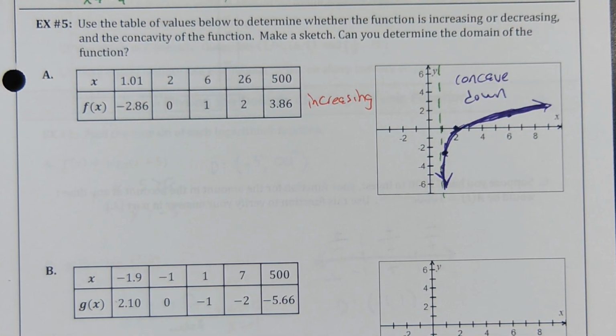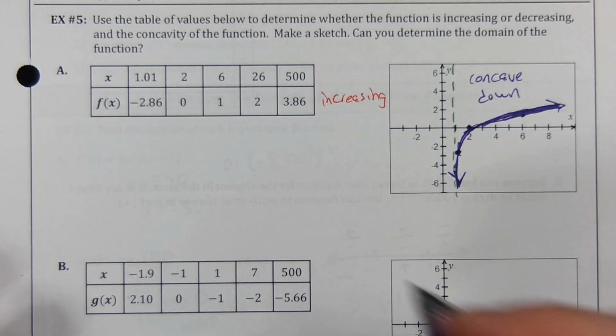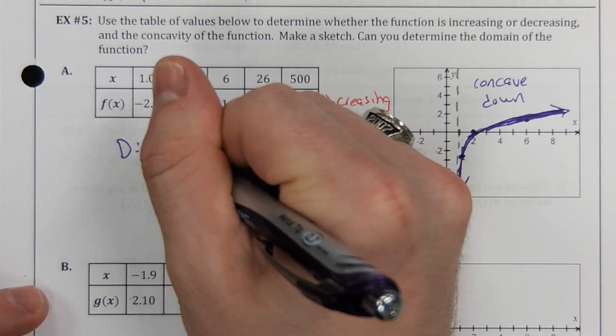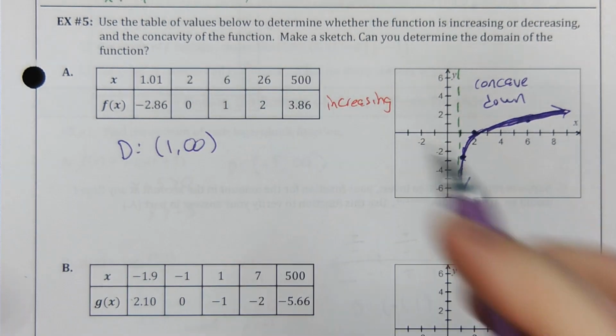All right, we made a sketch, and it says, can you determine the domain of the function? Well, of course we can. We kind of cheesed it already. What's the domain? 1 to infinity, yeah. All x values from 1 to infinity, non-inclusive.